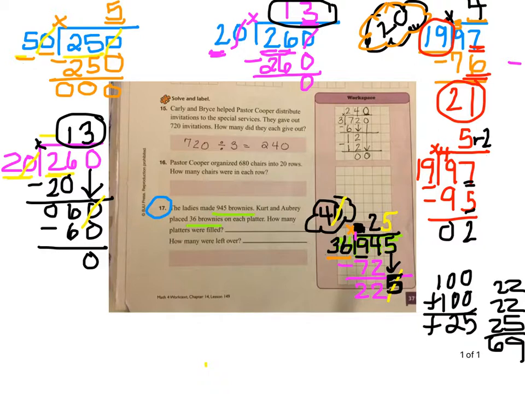Okay. So 5 times 6 is 30. 5 times 3 is 15. 15 plus our 3, so we've got 18. Okay, so we've got 5. Oh, now we've got 8, which is bigger than 2, so we're going to have to borrow.